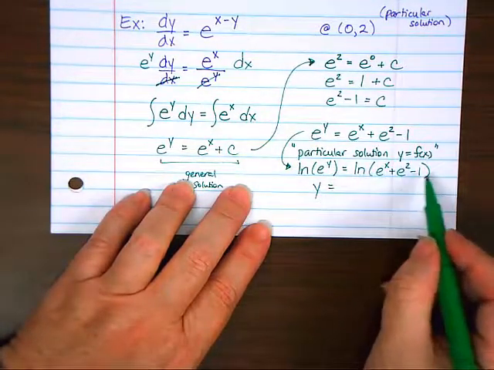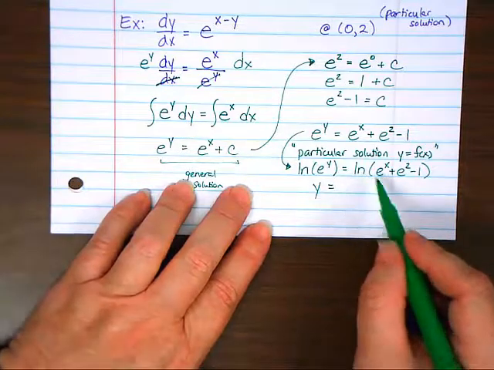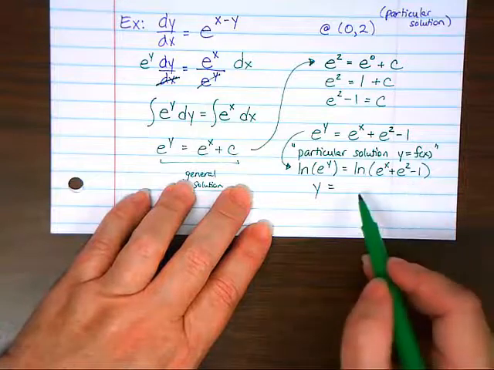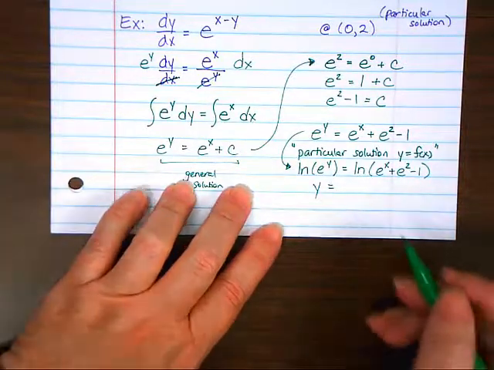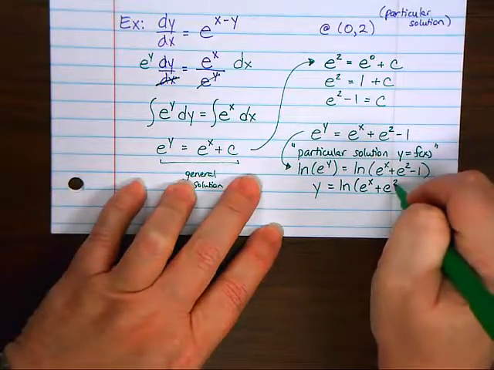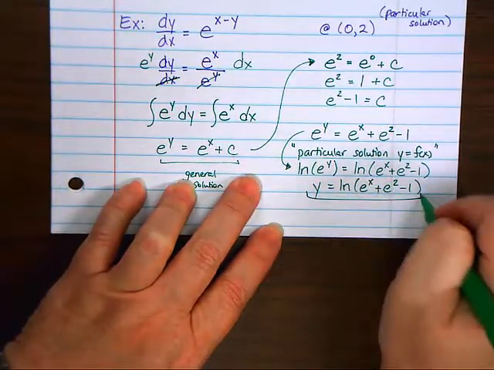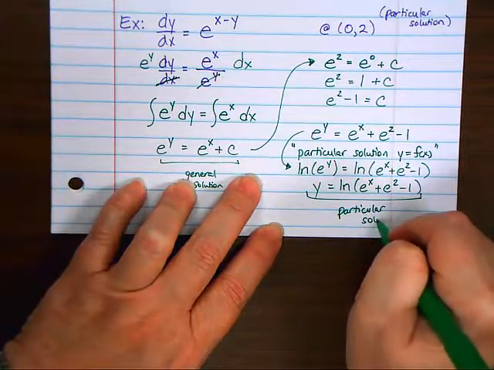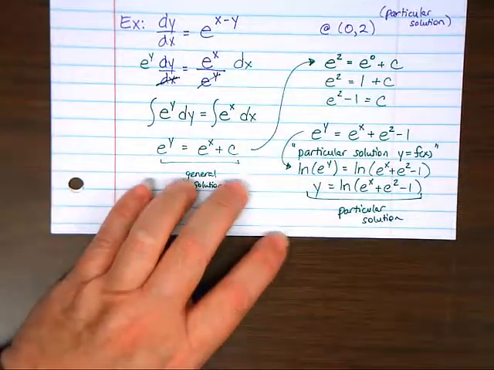You could break it apart into ln of this plus ln of that plus ln of that if they were multiplied, but they're added. And so I can't. That is done. That's as far as you can go with this side. So ln of e to the x plus e squared minus 1, that is your particular solution, because I solved for y.